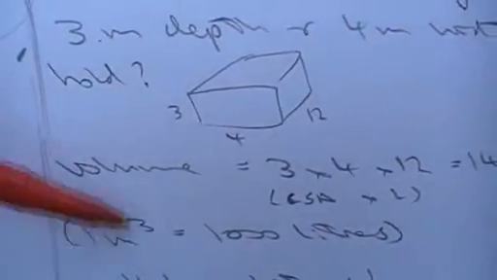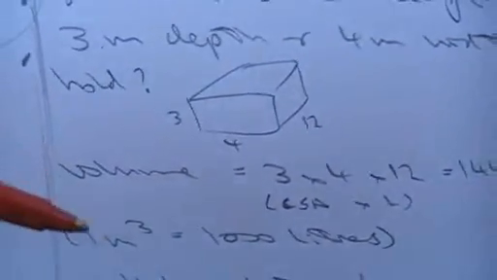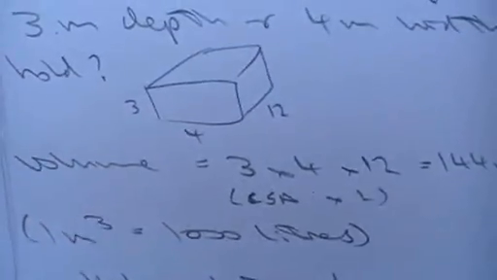Now, we need to know the conversion that 1 metre cubed is 1,000 litres. Okay? There are two conversions. One is that 1 litre is 1,000 centimetres cubed, and the other one is that 1,000 litres is 1 metre cubed. So a block that's a metre by a metre by a metre would hold 1,000 litres, which is a lot of water. So we've got 144 metres cubed, so we're going to have 144 times 1,000, 144,000 litres. So a lot of water in that swimming pool.